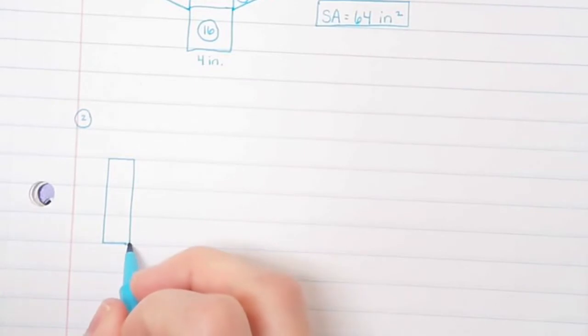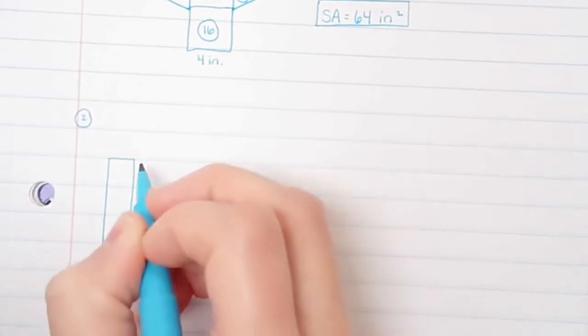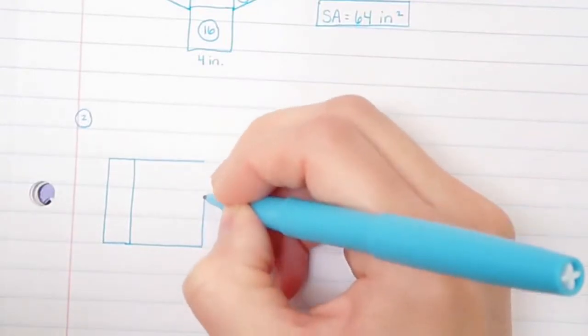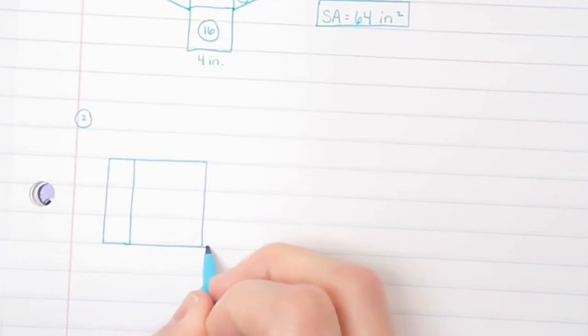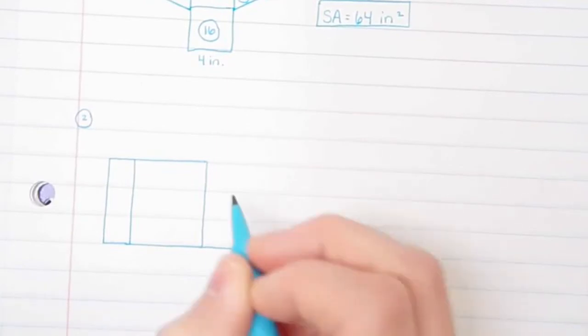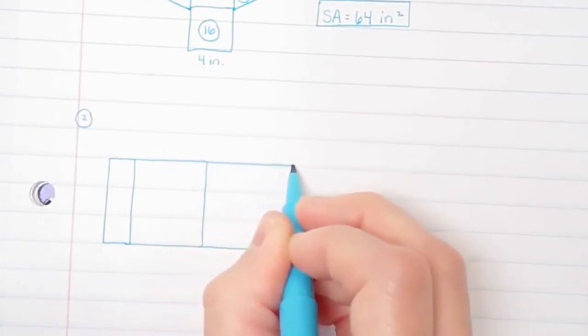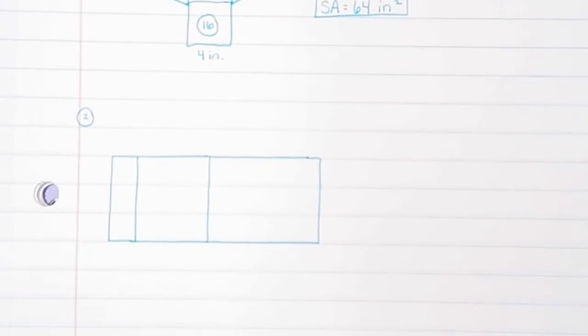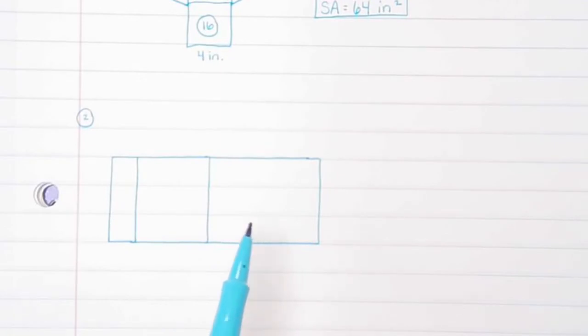And then... All right, hopefully you can tell I did this on purpose. These two rectangles are not the same size, okay? This one right here is a little bit bigger than this one. I mean, reverse that. This one right here is bigger than this one here.